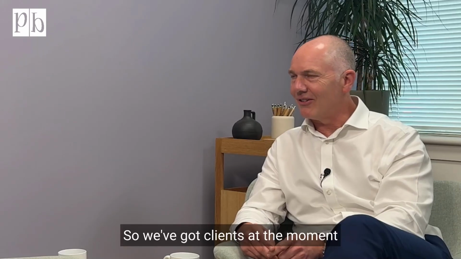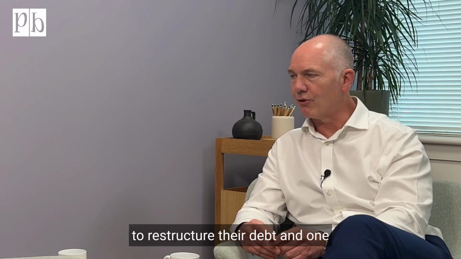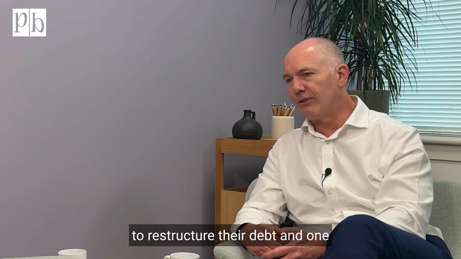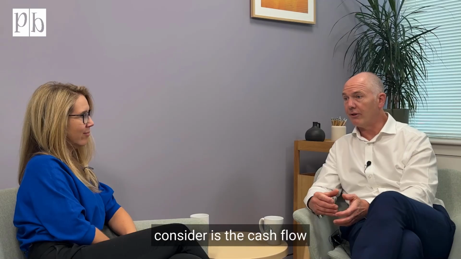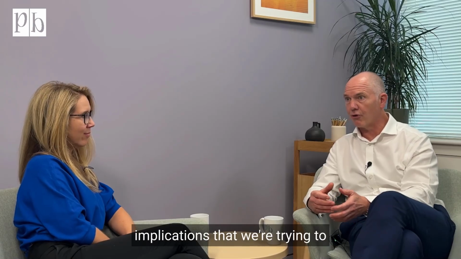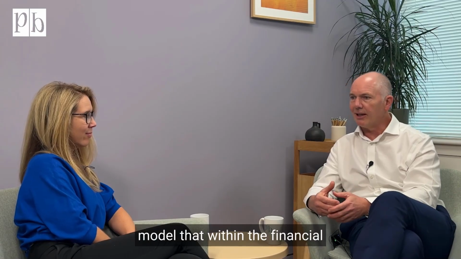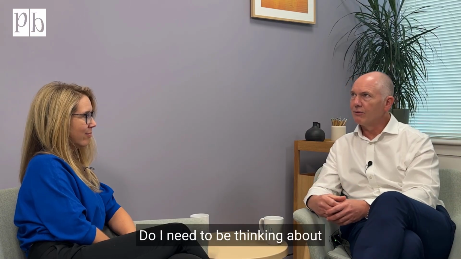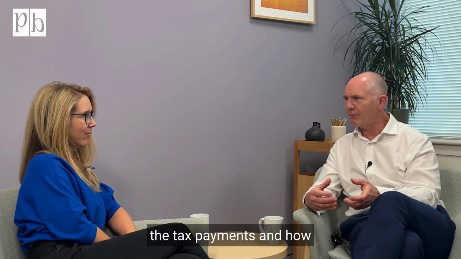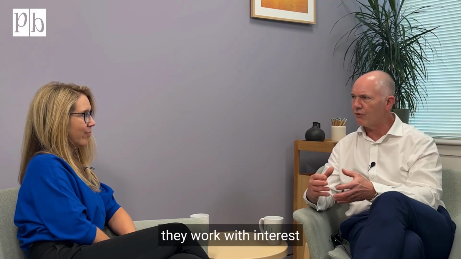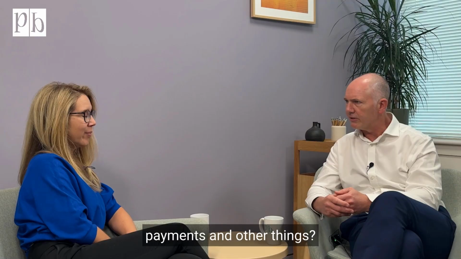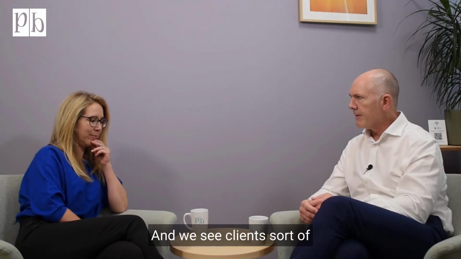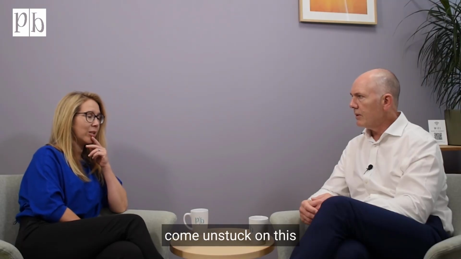So we've got a client at the moment we're working with who are looking to restructure their debt, and one of the things that we have to consider is the cash flow implications of that. We're trying to model that within the financial plans of the business. Do I need to be thinking about the tax payments and how they work with interest payments and other things? Yeah, absolutely. And we see clients come unstuck on this point from time to time.